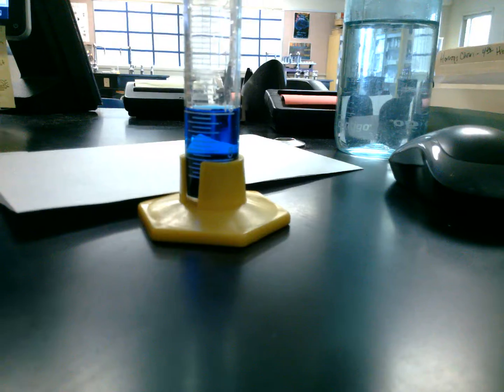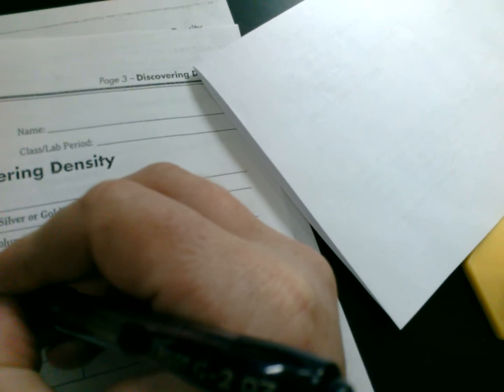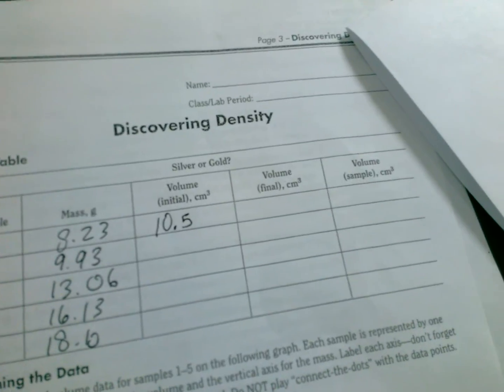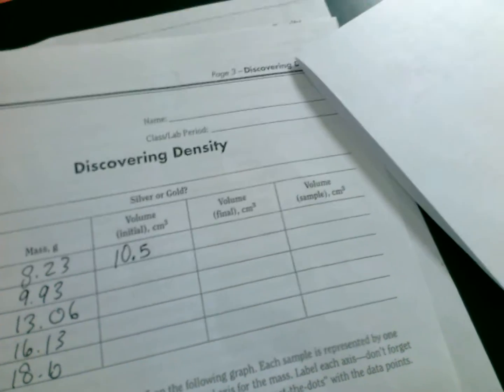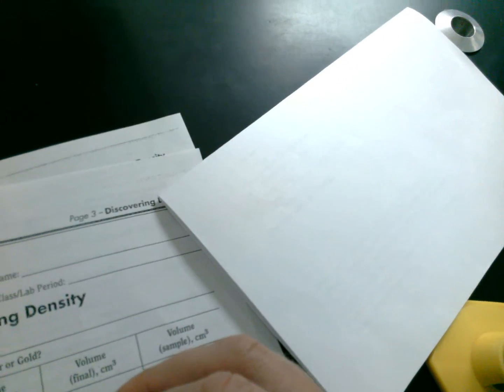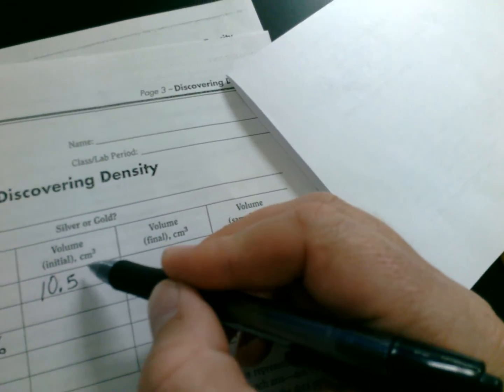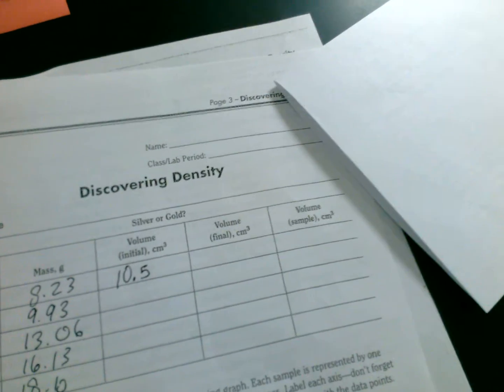So I would say that my initial starting volume is going to be 10.5. Okay, 10.5. And again, I don't have to put centimeters cubed or milliliters because of the same unit, but we've got this up here. It's already labeled for us.